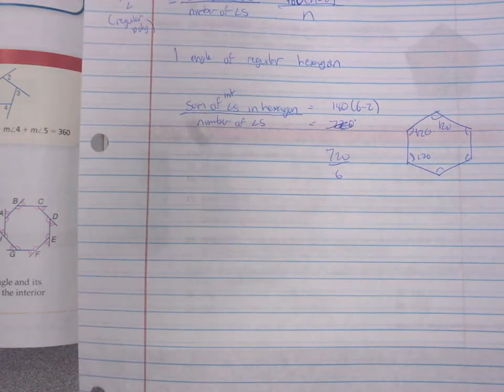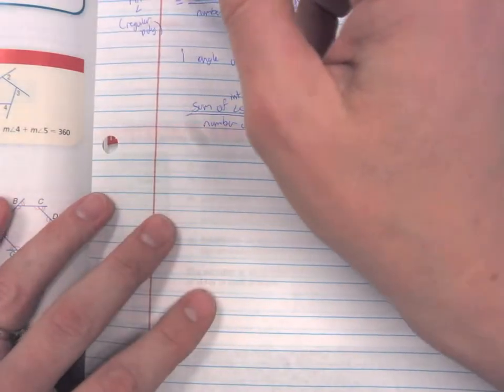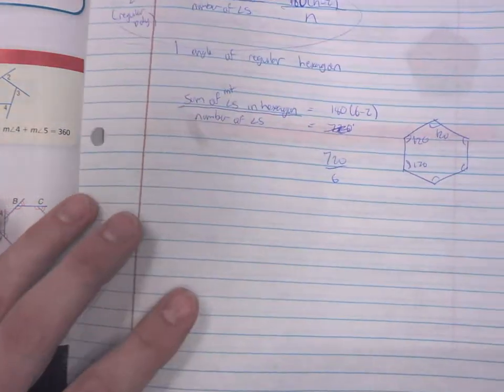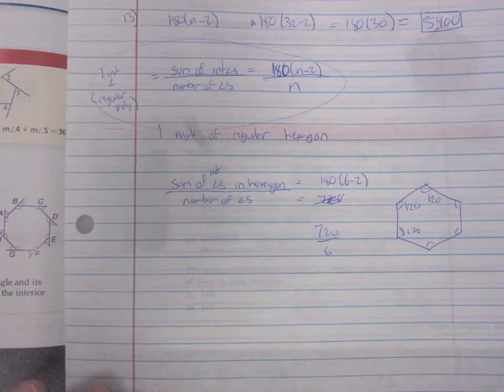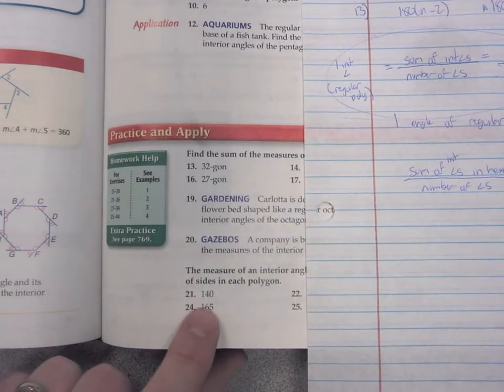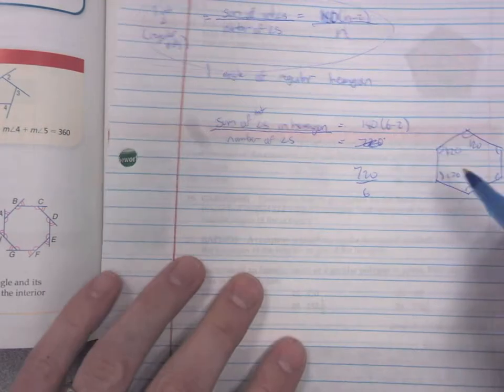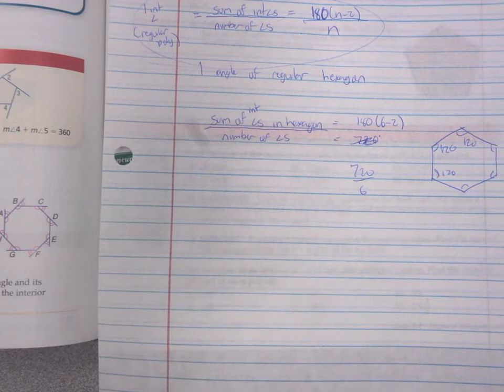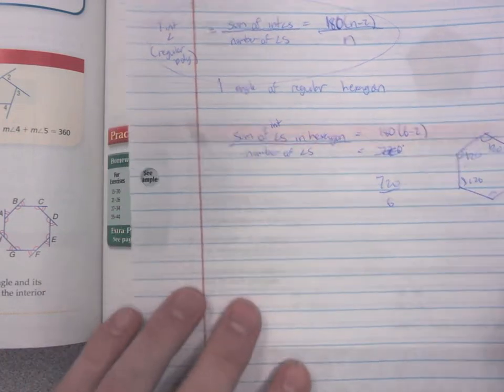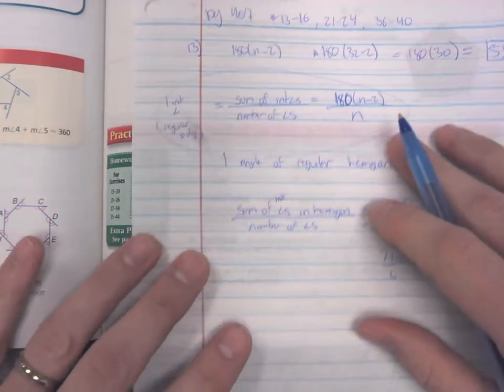These are all 120. Okay, now that concept, this idea is what we're going to use for number 21. Okay, so 21 says, hey, I'm going to give you the angle. I'm going to give you this guy. You tell me how many sides it must have. Okay, so we're going to use this idea and we're kind of going to set it up.